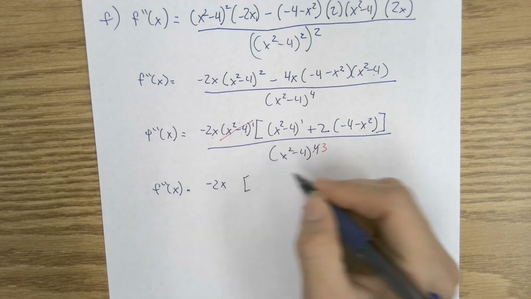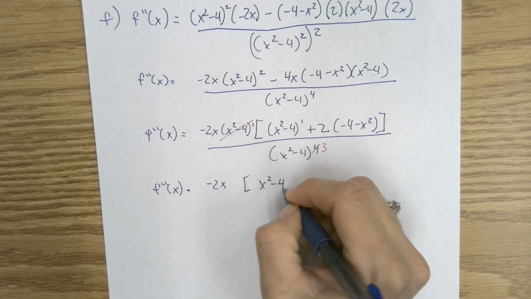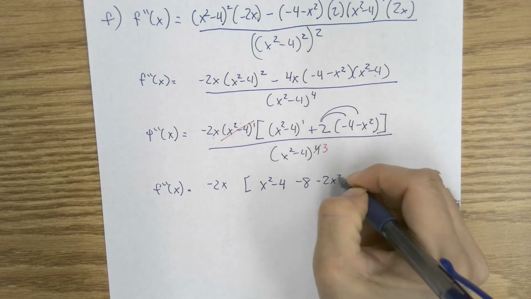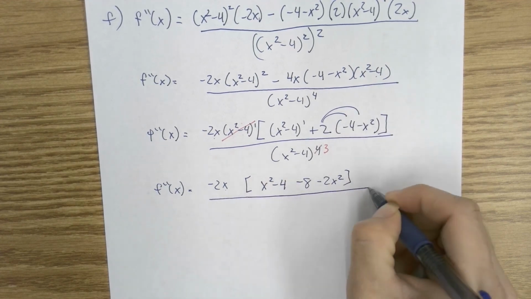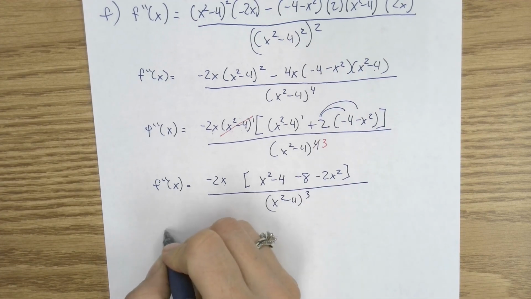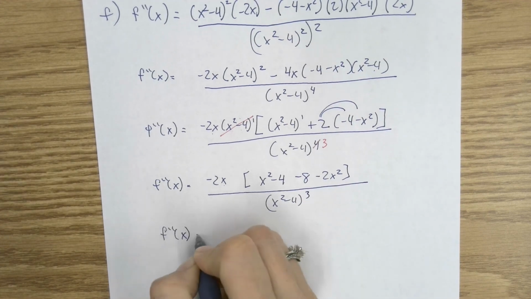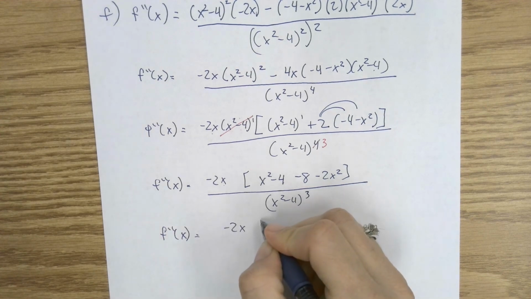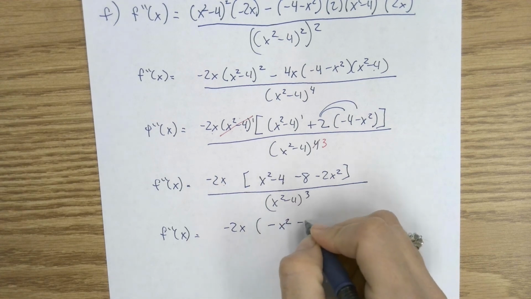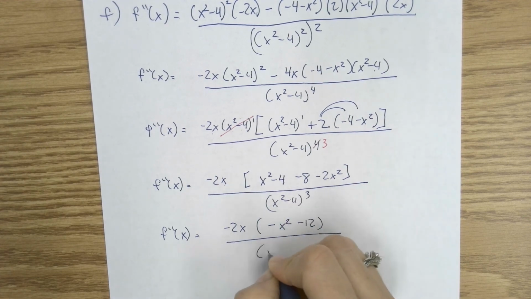And in here, I'm going to go ahead and distribute. So x squared minus 4 minus 8 minus 2x squared, all over x squared minus 4 quantity cubed, and we'll go one more step. So I have x squared minus 2x squared, which is negative x squared, minus 12.